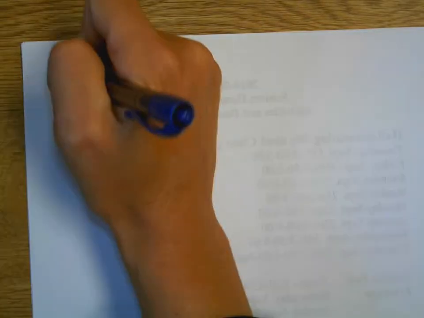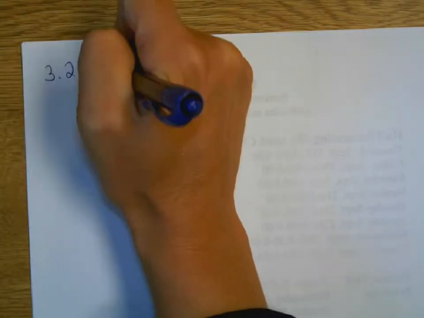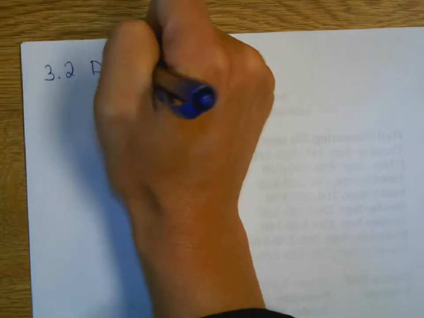I left some stuff on the board. Austin, erase that stuff up there for us so it's not distracting. I didn't find it. Okay, 3-2, day 2.